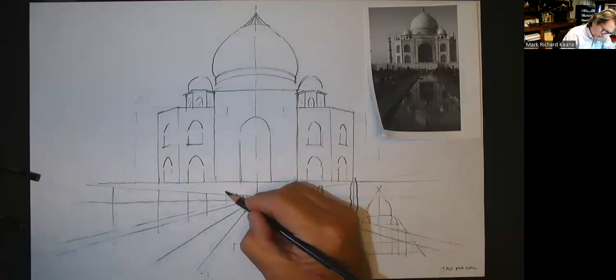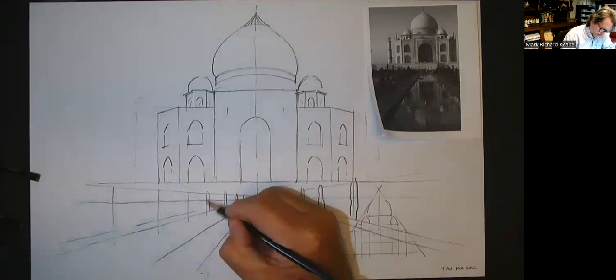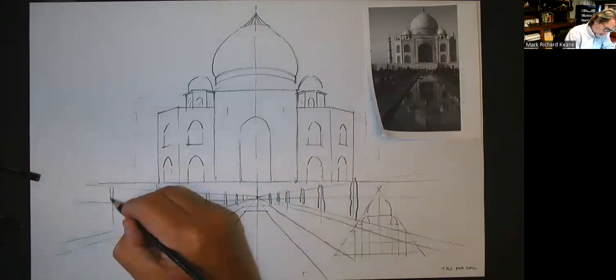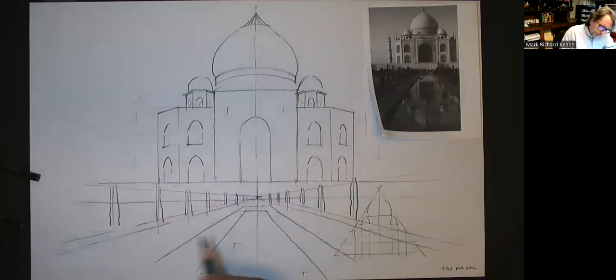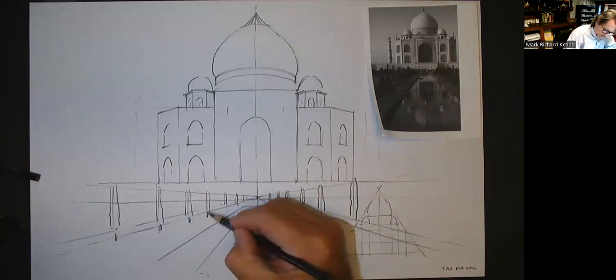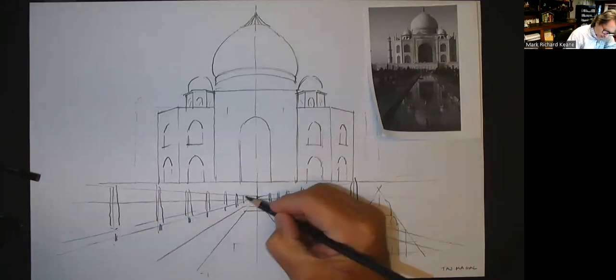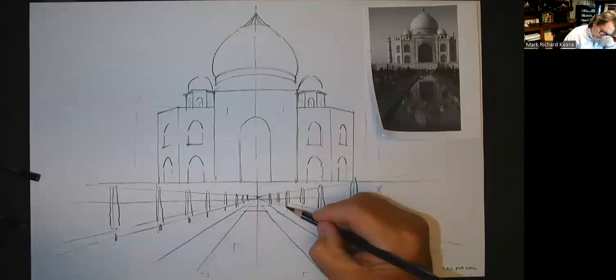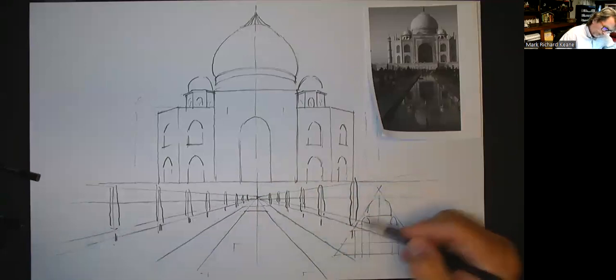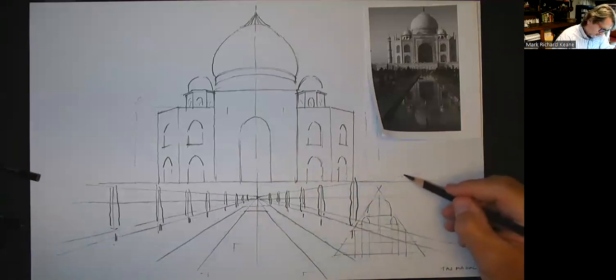On both sides. And then before it comes to the ground, we see its actual trunk or shaft for the tree. And we continue out as far as this that we like, to the last one.